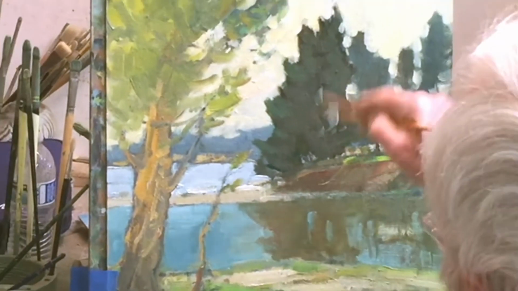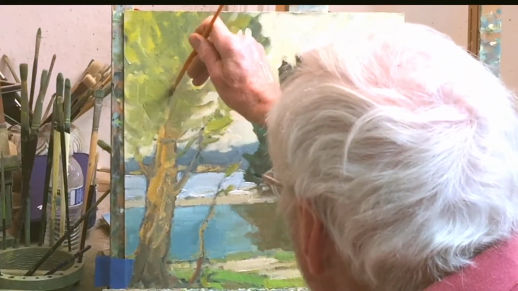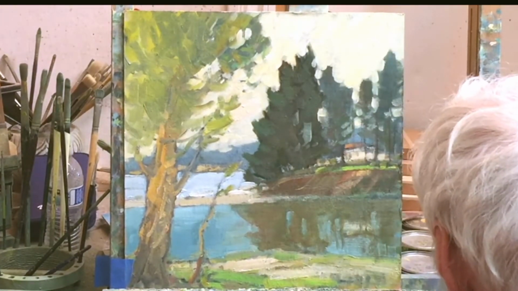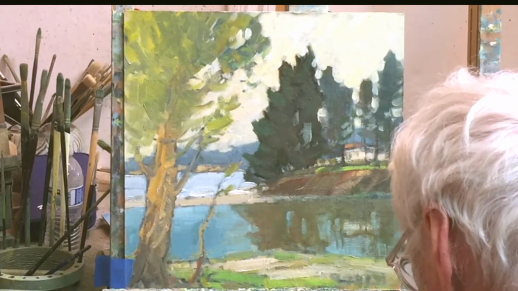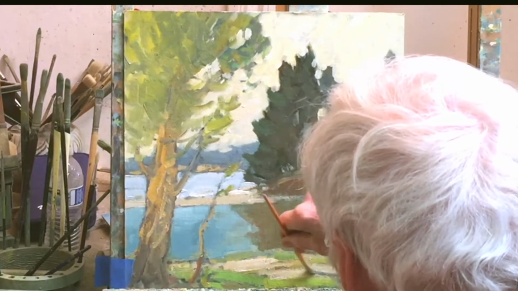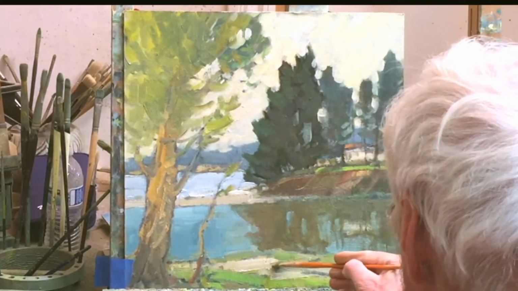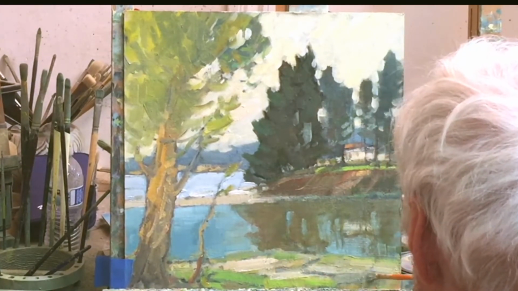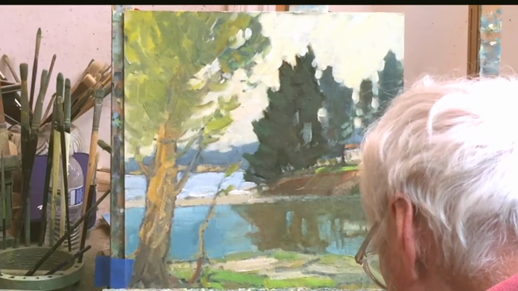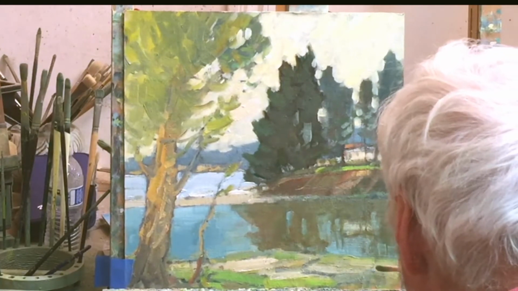What else? Oh, the darkest dark is here. I mean, I'm going to add some more darks into the tree. There's no doubt about that. But I'm going to add something down here. I don't know what it's going to be yet. I don't know what was there at one time. But is it a shadow? Is it something that washed onto shore? I don't know. I just feel like I need something like that here.